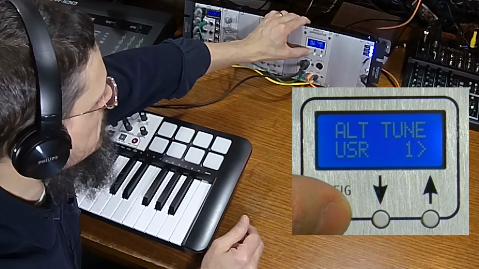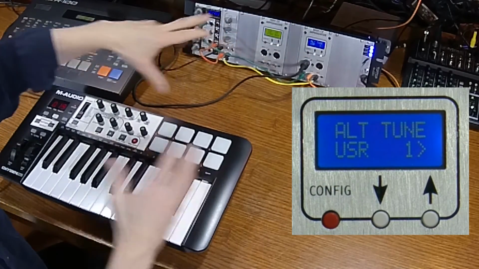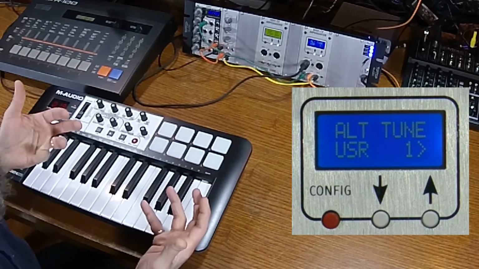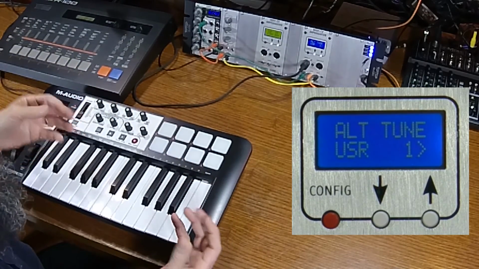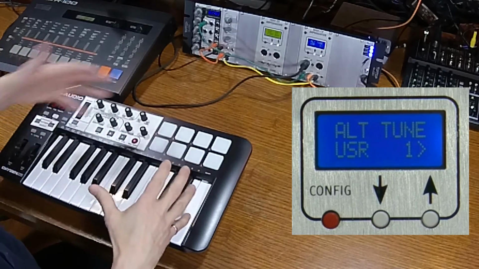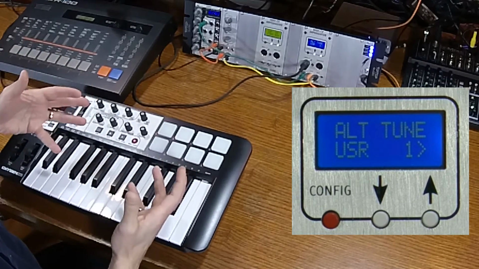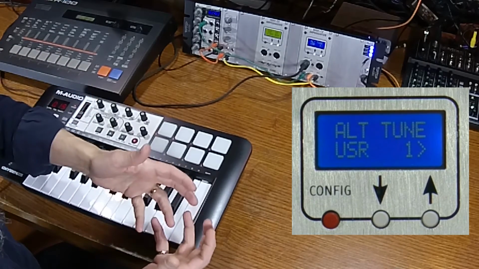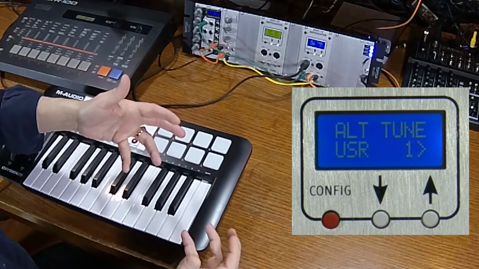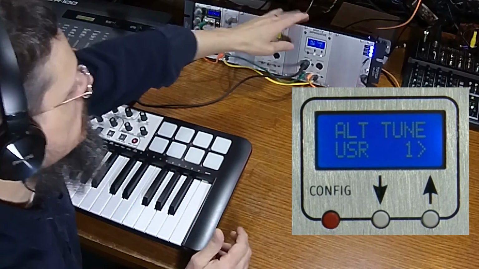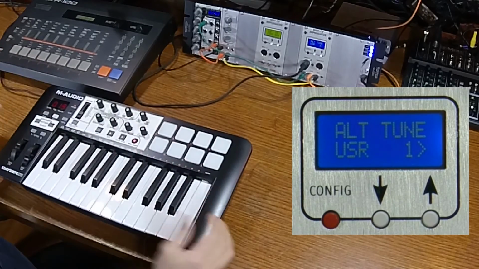Another option is you can save using a sysex dump over MIDI. You can save the custom tuning table. So say you're using a software sequencer, you have some alternate tuning that you set up for that project. You can dump the tuning table via sysex, store it in your project, and then when you start up your MIDI sequencer, it can dump the tuning table back to the module, and you'll have your original tuning.